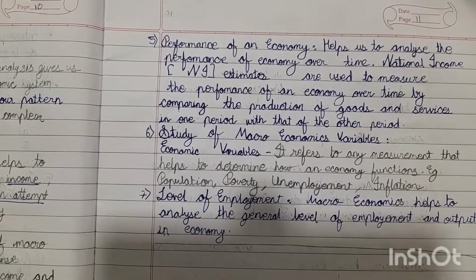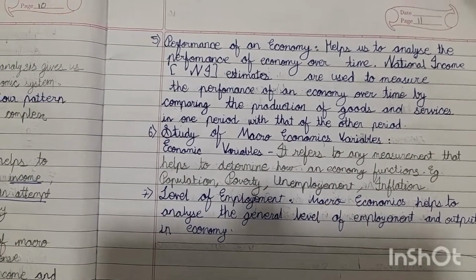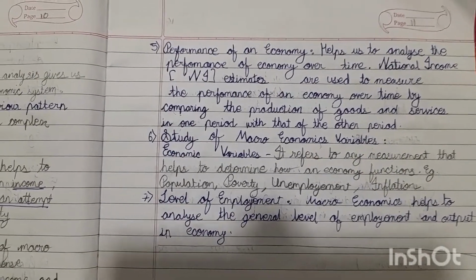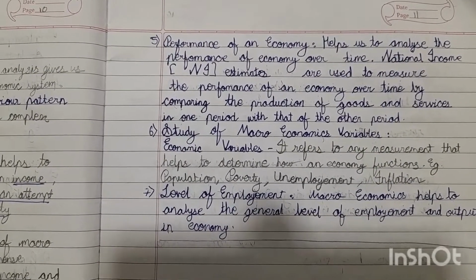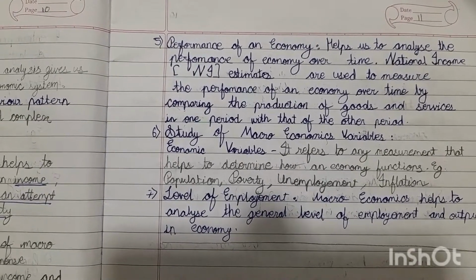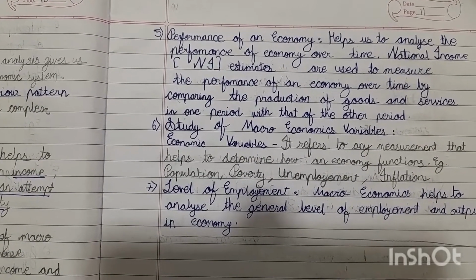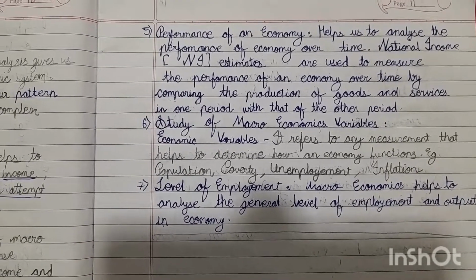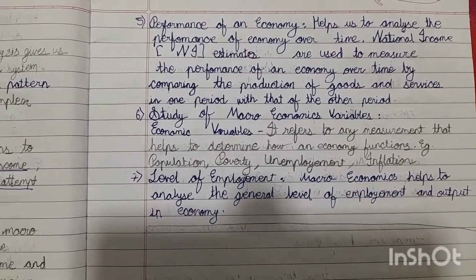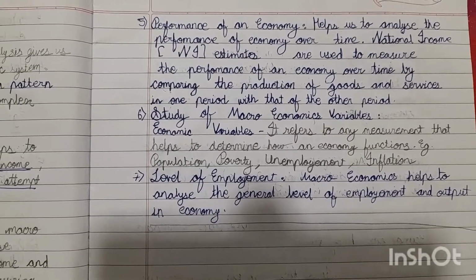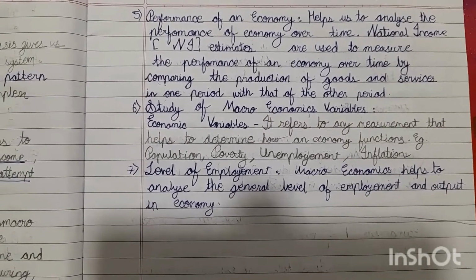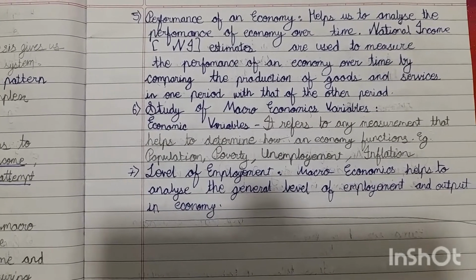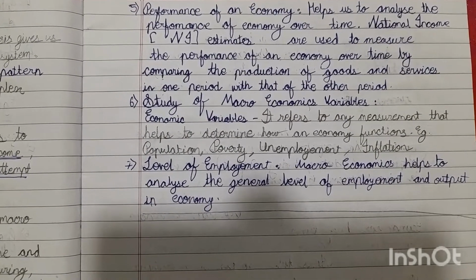It helps us to analyze the performance over time, like is it progressing, what is happening. Sixth point, study of macroeconomic variables. It refers to any measurement which helps us to define how an economy functions. Concluding this chapter with the last point in importance of macroeconomics, level of employment. It helps us to analyze the general level of employment. What is the output which is being produced in our economy?